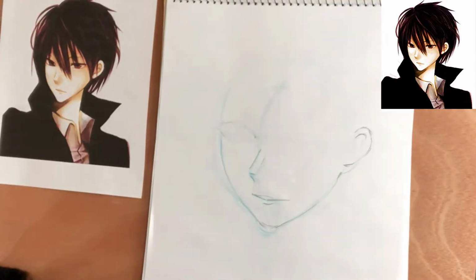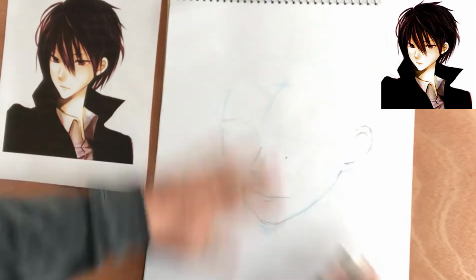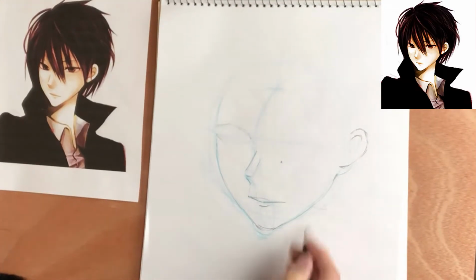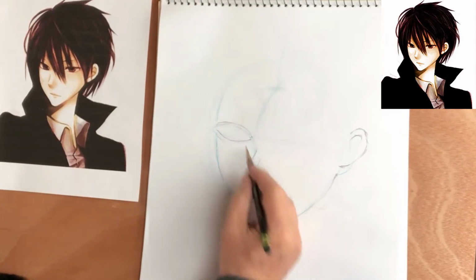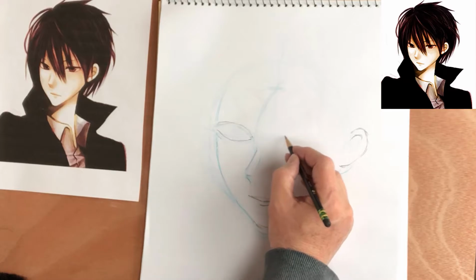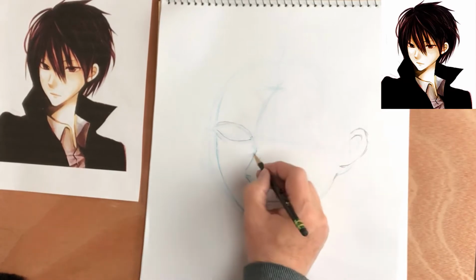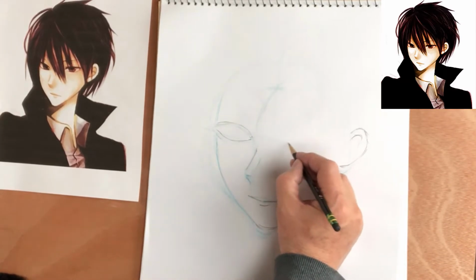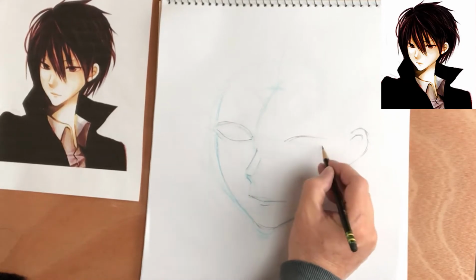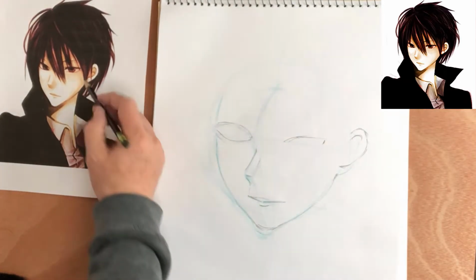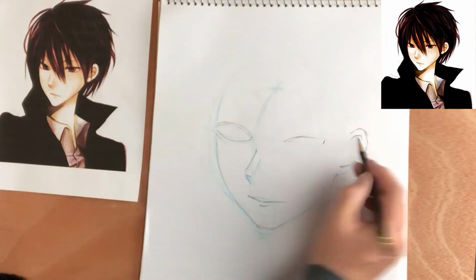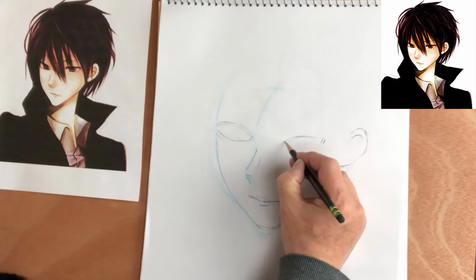So I'm erasing that because I just did a little check and it looks like it's not right. So that space between the eye and the nose is very important in making someone look real, look right. Now the space between the end of the eye and the ear, you have to get right.